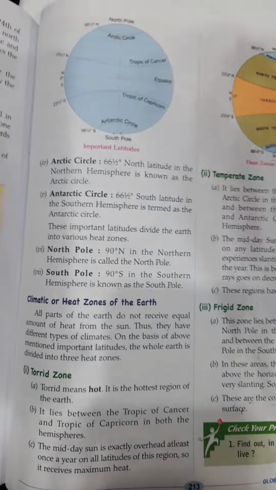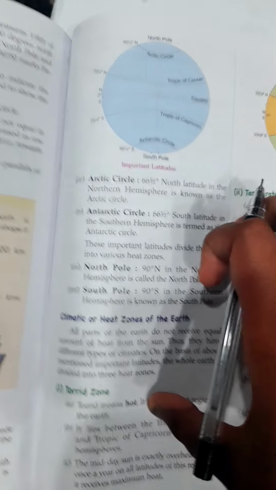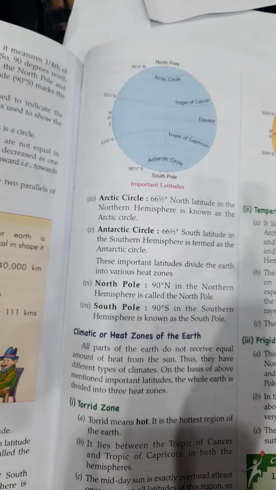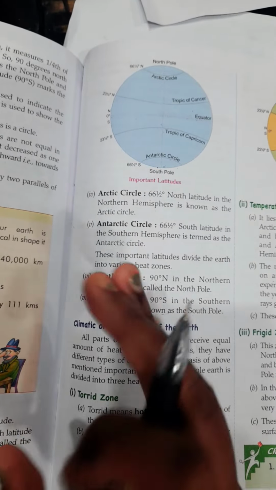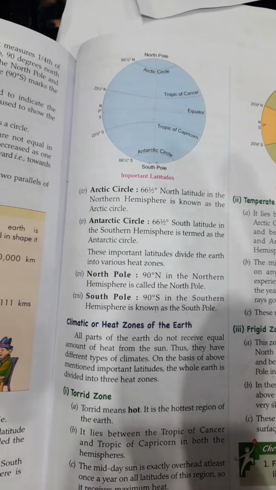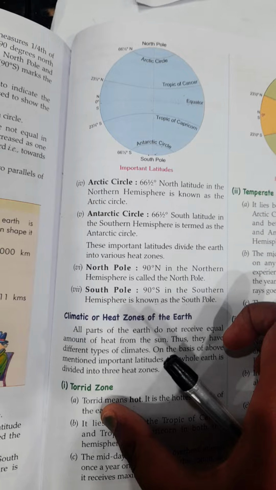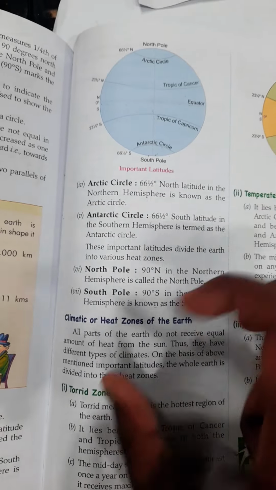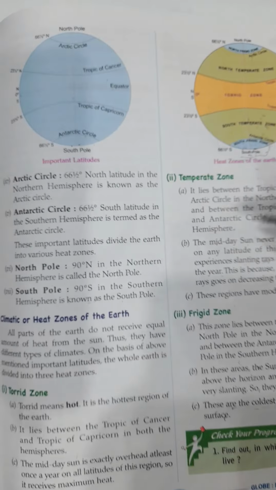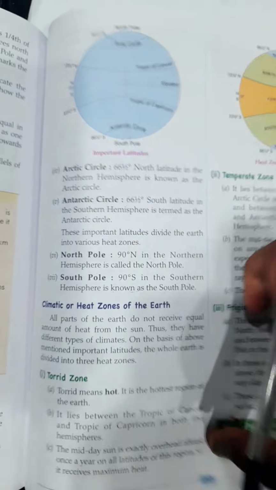So student, that's all for today. Today we talked about the different heat zones of the earth. Heat zones of the earth are on the basis of the different types of climate. Okay, the earth is divided into three heat zones: torrid zone, temperate zone and frigid zone. I hope you all have understood all these points.